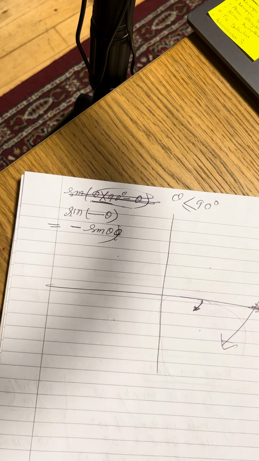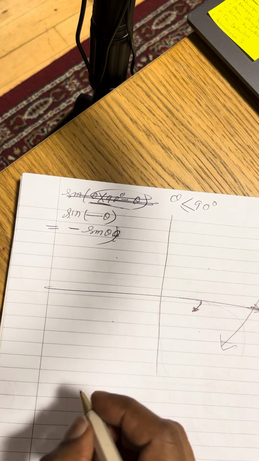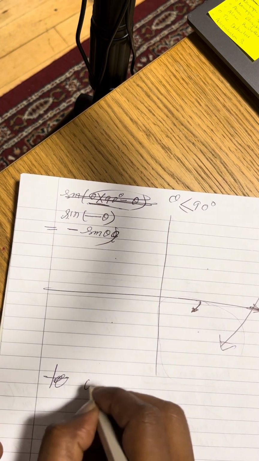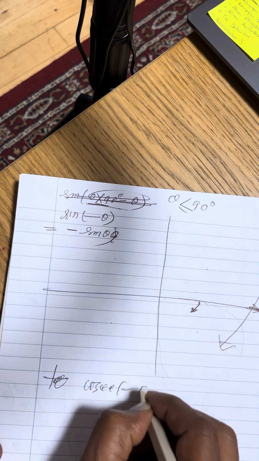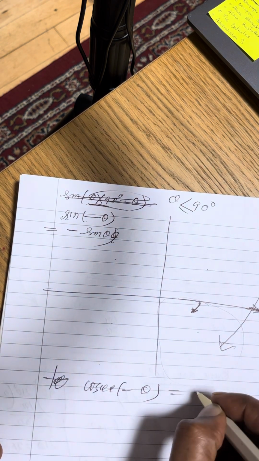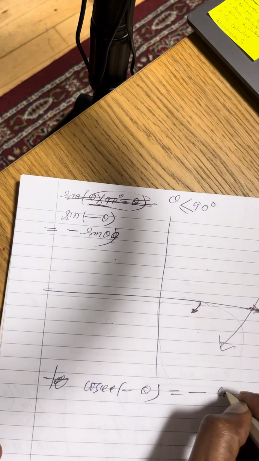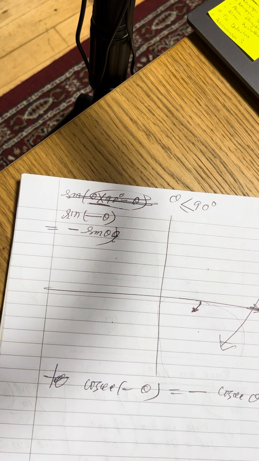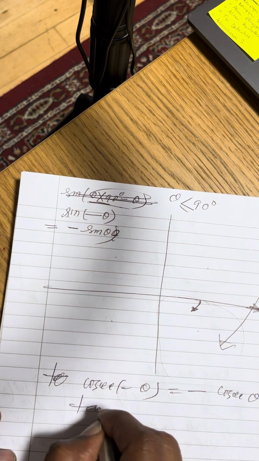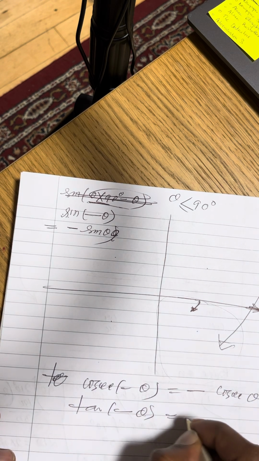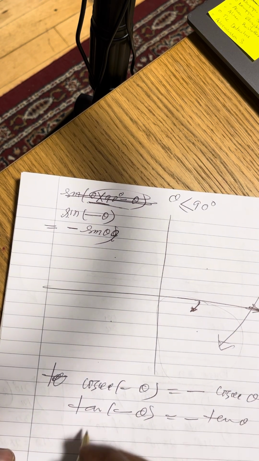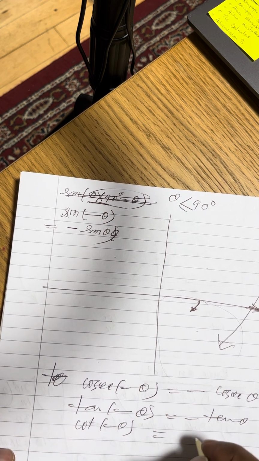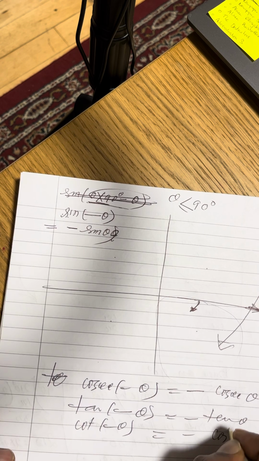Now, if we move in the same way, similarly, if I say cosec minus theta, it will be minus cosec theta, right? Tan minus theta will be minus tan theta, same for cot: minus cot theta.